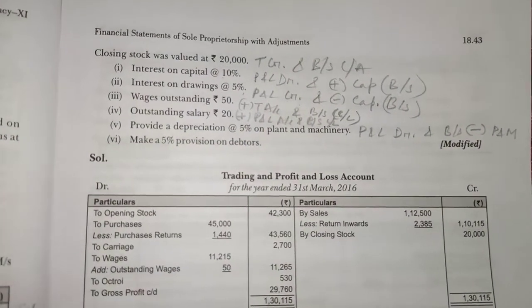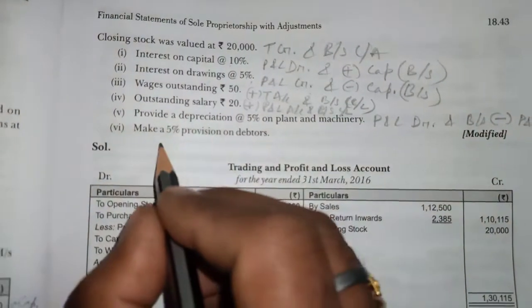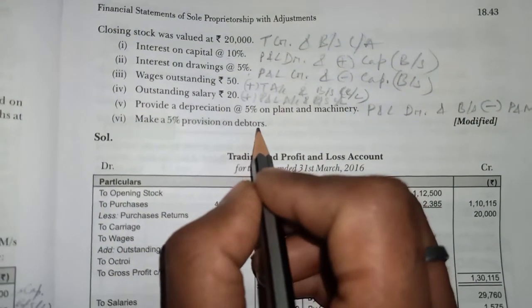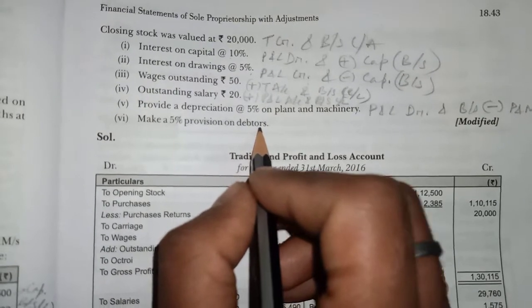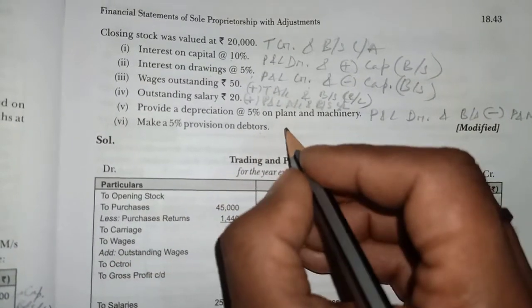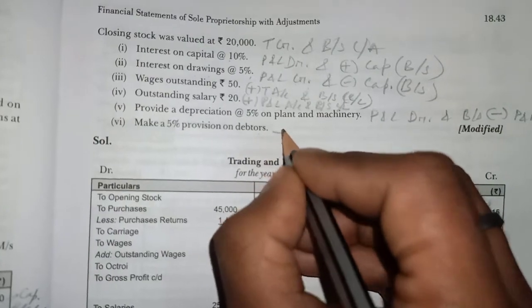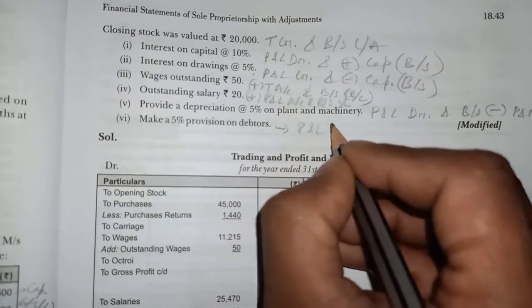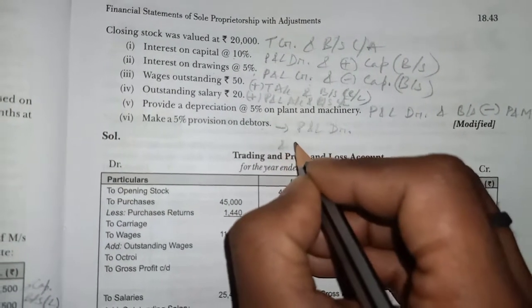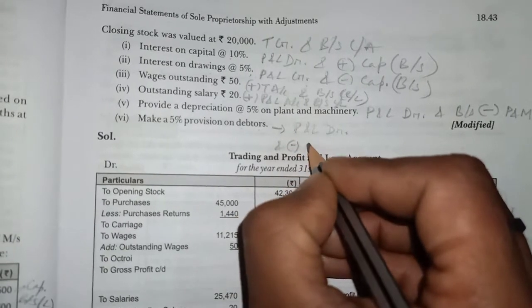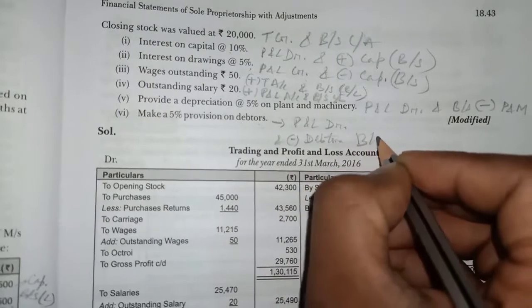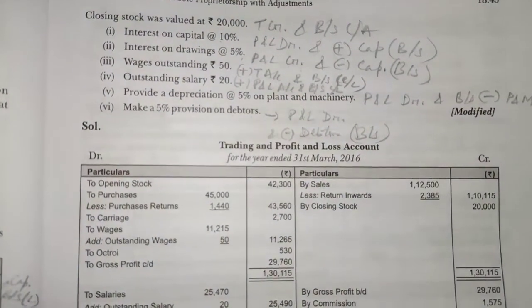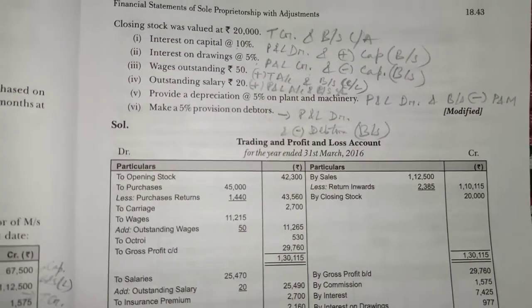Okay, then coming to the next point, make a 5% provision on debtors. The other day I shared a video on that. So provision for debtors, we have to make it 5%. First of all it will go in the profit and loss account debit side, and again it will be deducted from the debtors in the balance sheet. Okay, so let's go for the solution now.